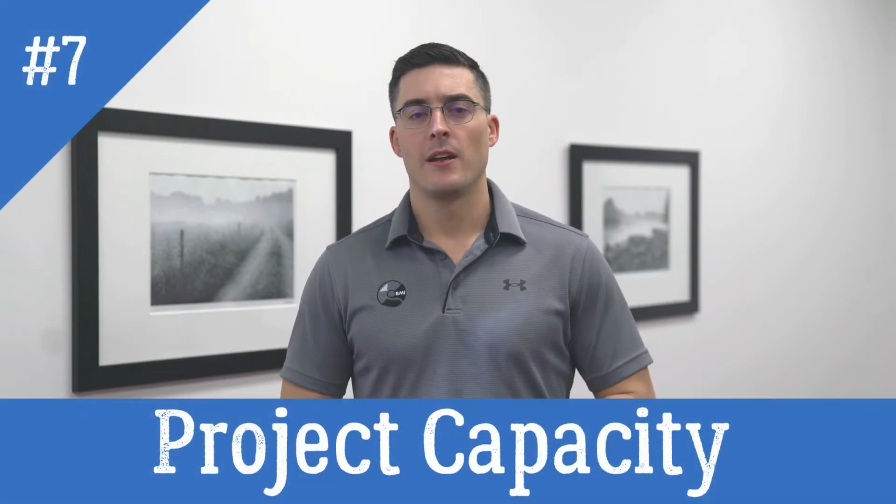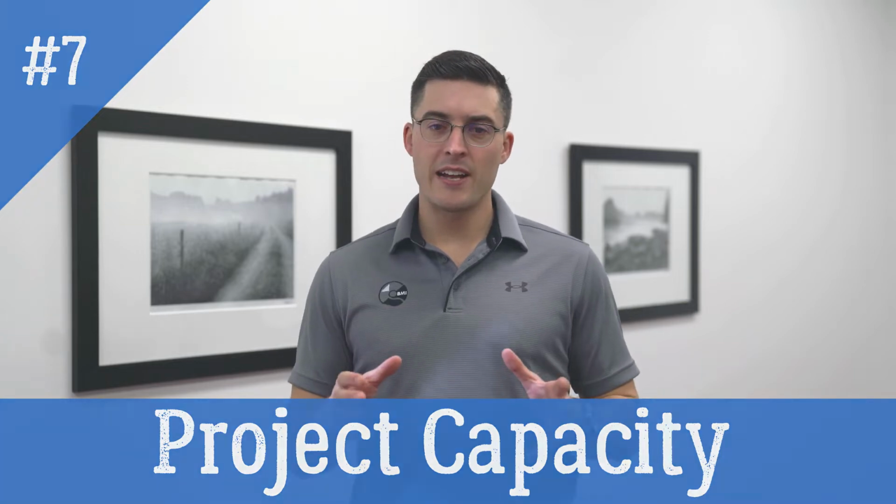In the first 2 videos, we went through factors 1 through 6, so we're actually going to be starting on factor number 7, which is project capacity. Now, project capacity is very closely tied to a previous factor, which is timeline and project scheduling. Project capacity, though, relates more directly to what we're doing and what we can handle.